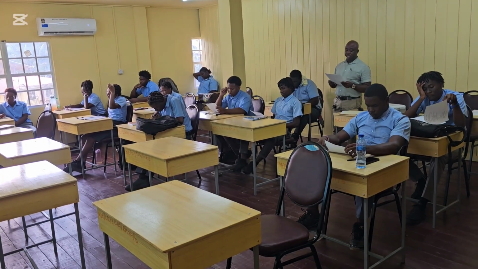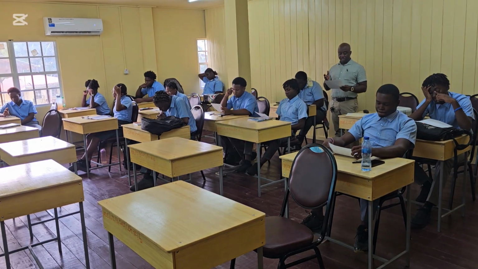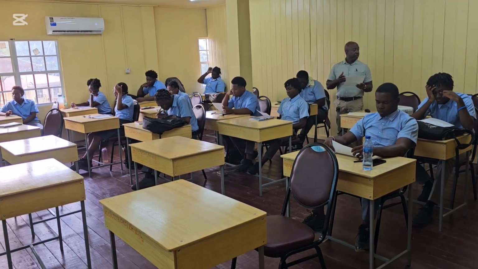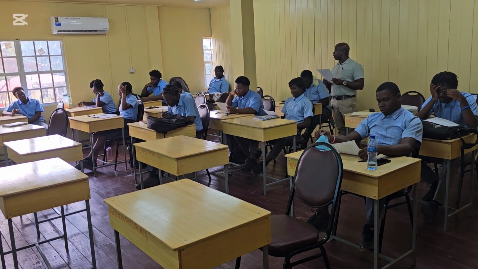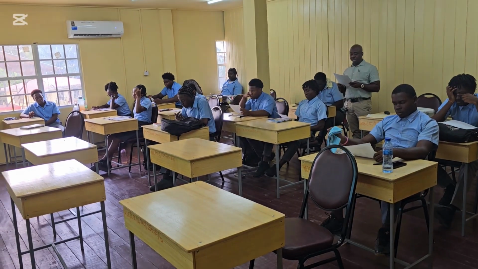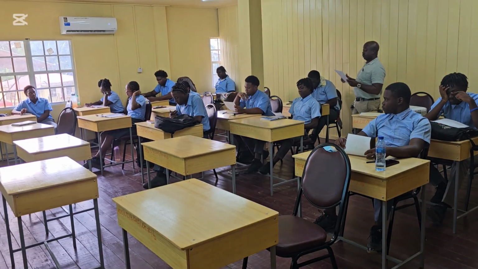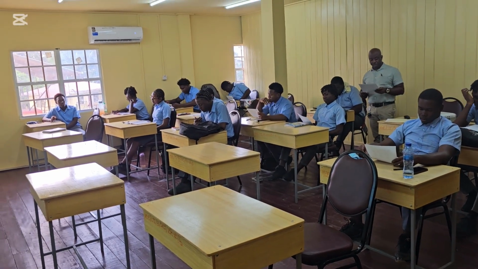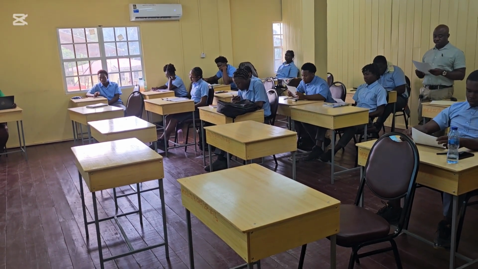Now what are some characteristics of plane figures? There are 4 there. Who would like to list 2 of them? They're two-dimensional, they lie on a flat surface. That's true.